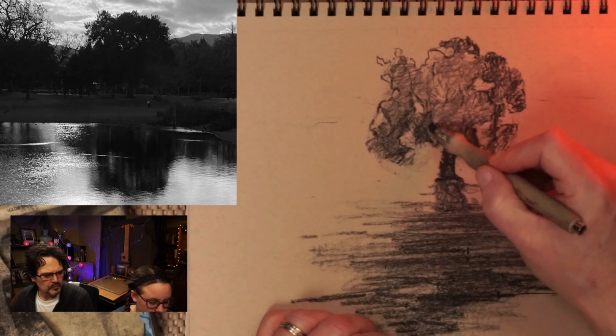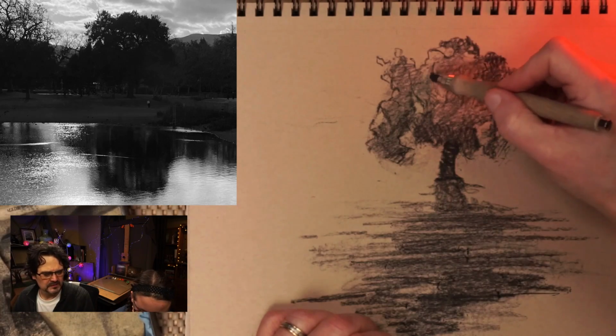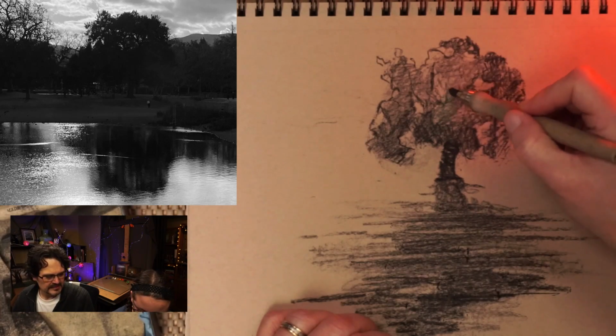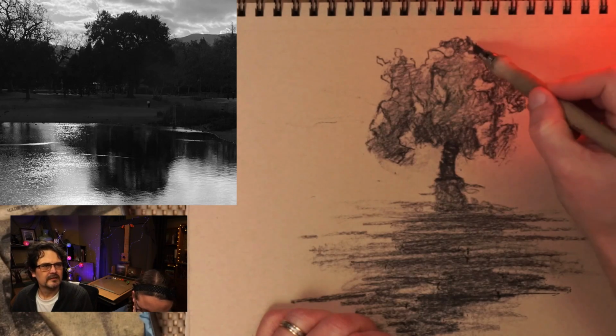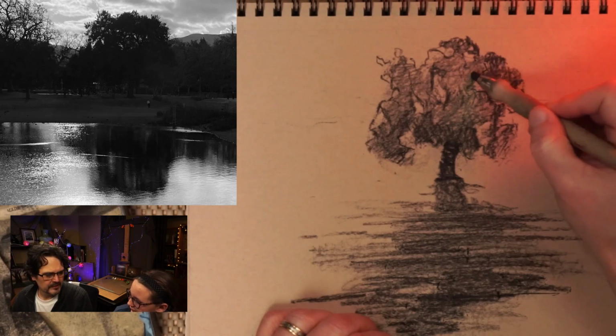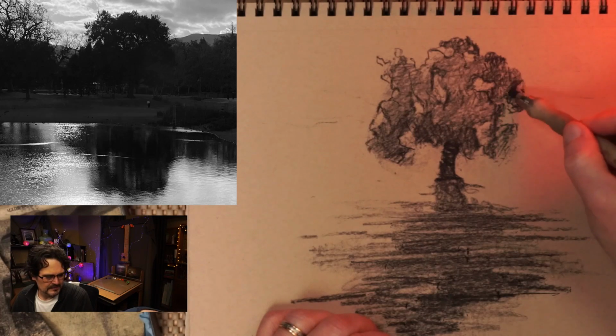Izzy's sketching has really improved. She didn't really like doing this at all when she started. And I can honestly say, sitting here next to her and watching her, little by little keeps getting better and better and better. That's what happens.